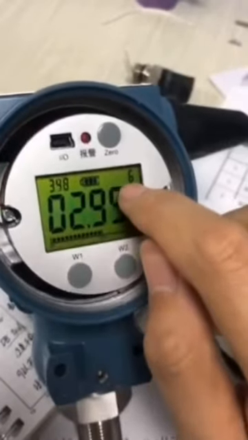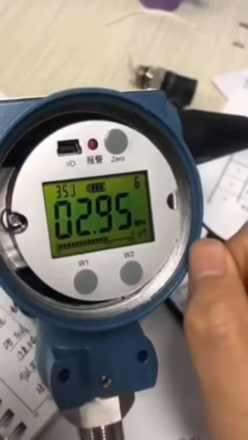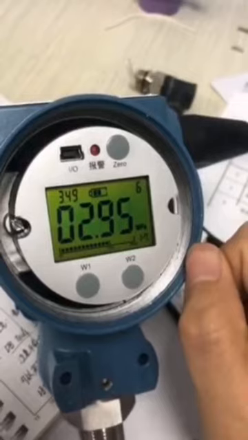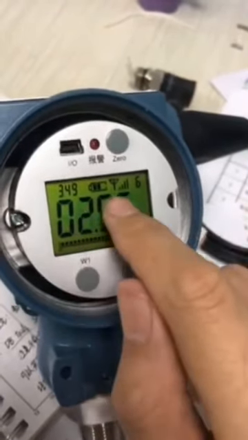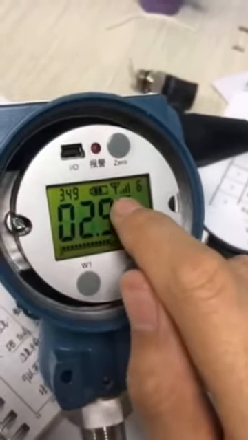Okay, you can see that the channel number has been changed to 6. You see, now it can communicate with the RTU with channel 6, and it has a signal state.